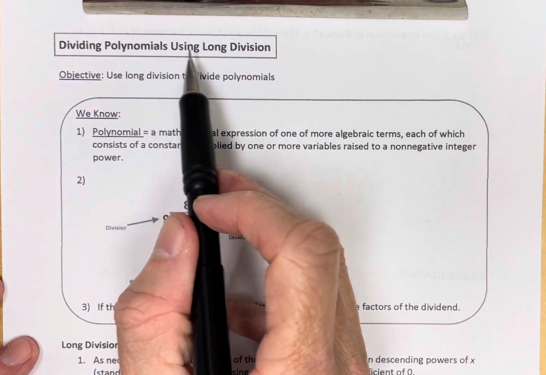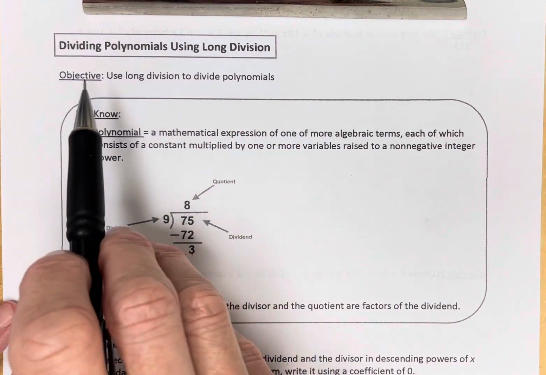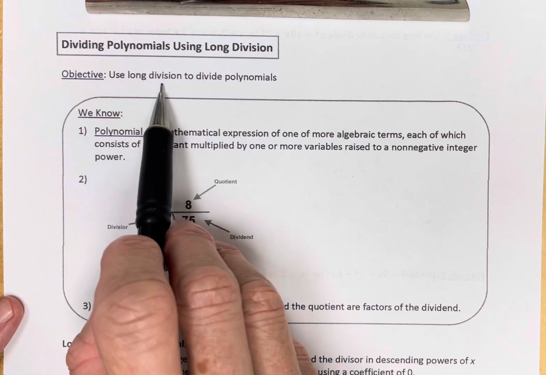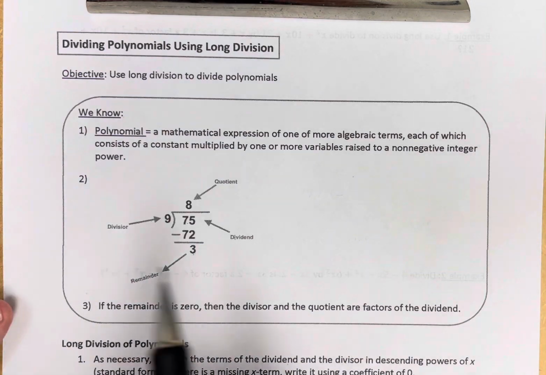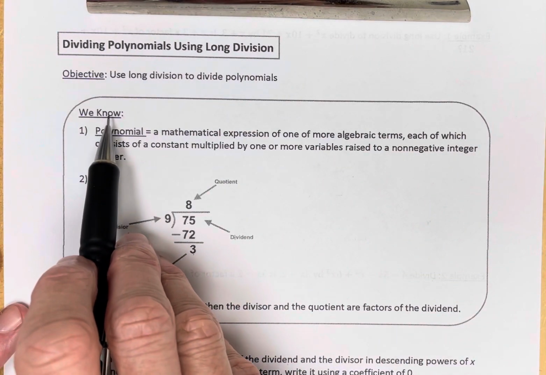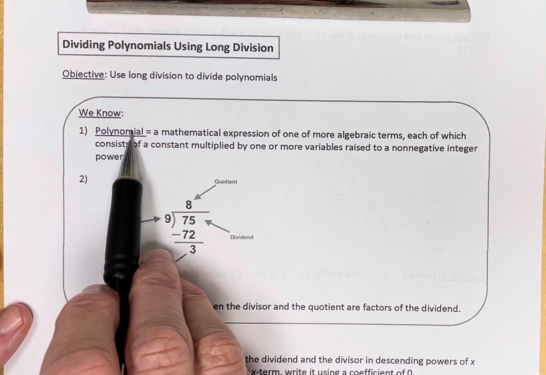Dividing polynomials using long division. Our objective, simply: use long division to divide polynomials. Seems rather self-explanatory, doesn't it? We know some things that are going to help us. We know what a polynomial is.